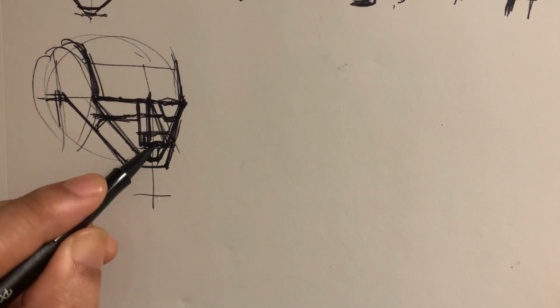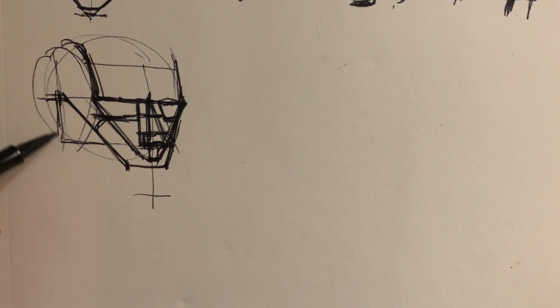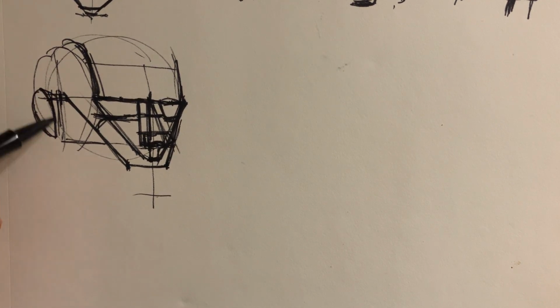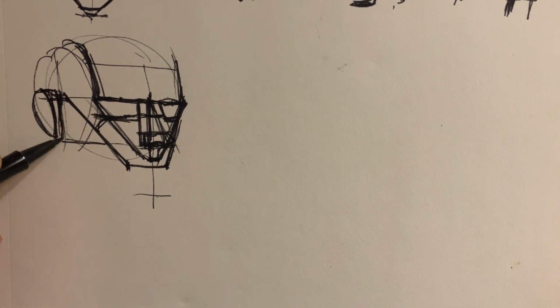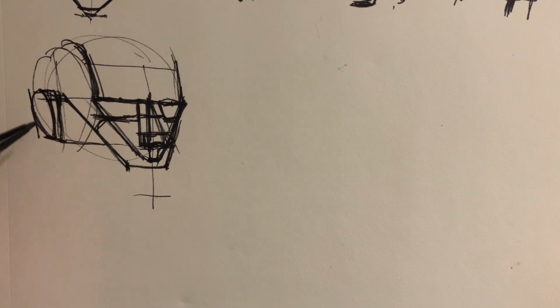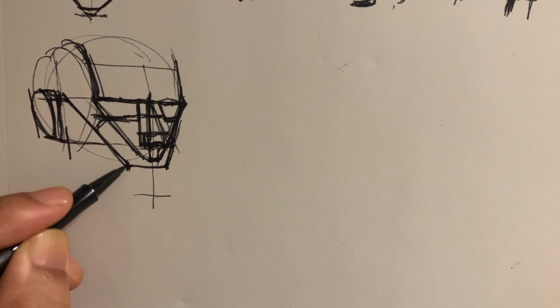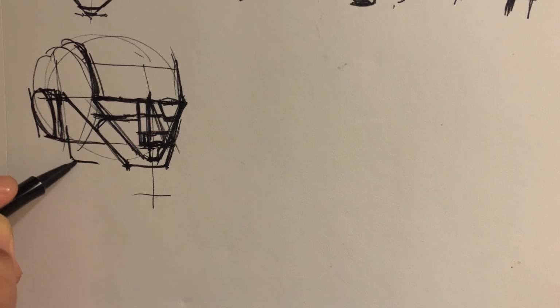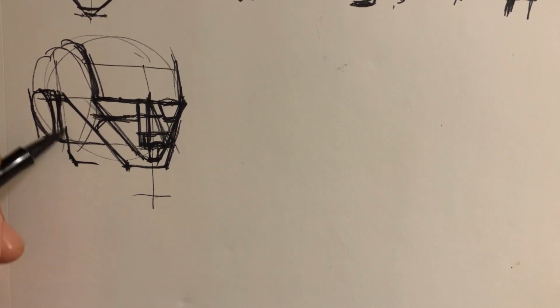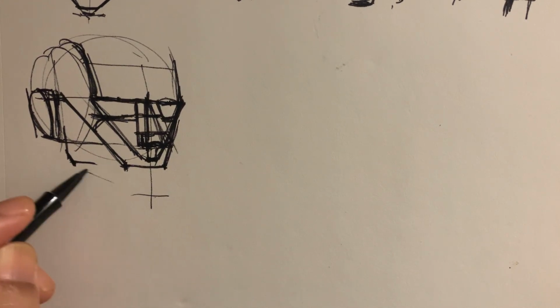And the nose line will be the ear. The nose will not be the ear. Figure out the turning of the jawline.